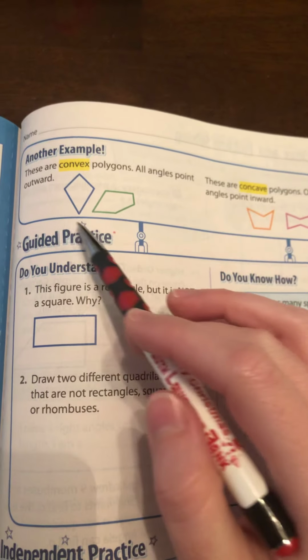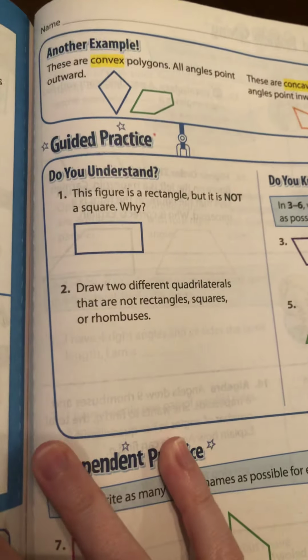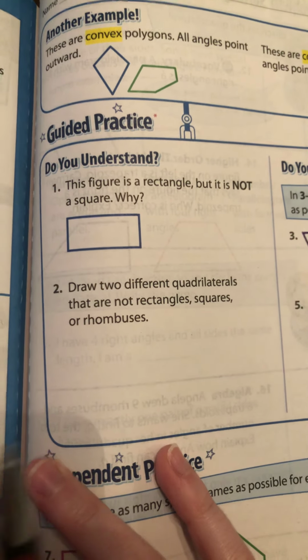All right. Next, look up here. Oh, look, convex and concave. Concave have little caves. We can go live in there, okay? All right, number 1. This is a rectangle, but it's not a square.